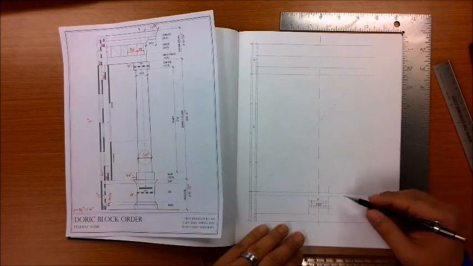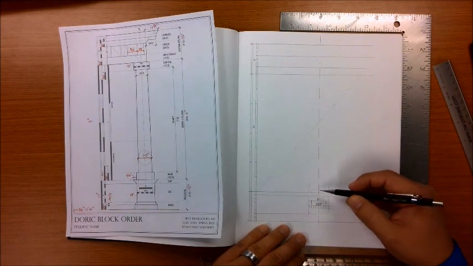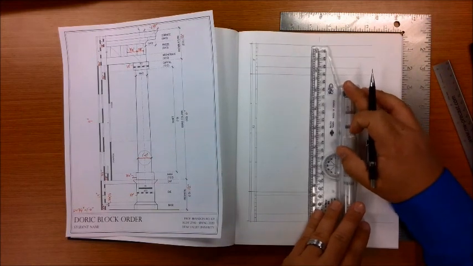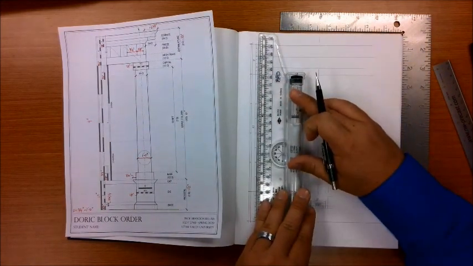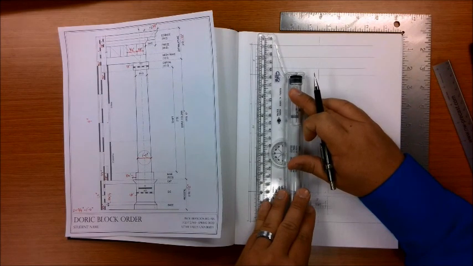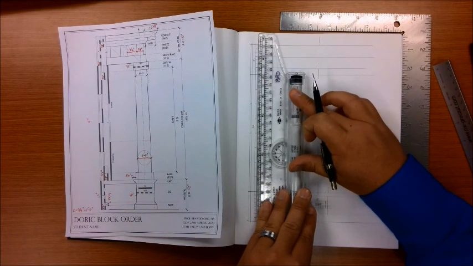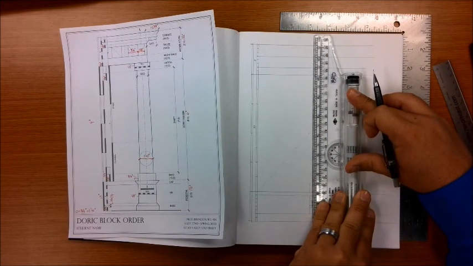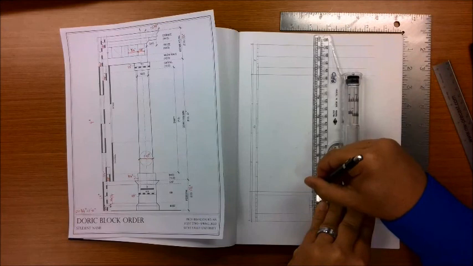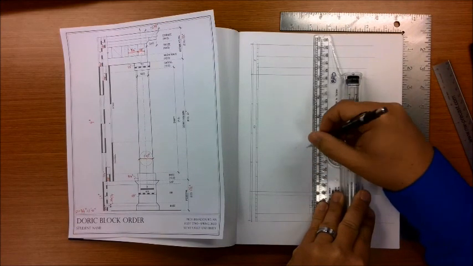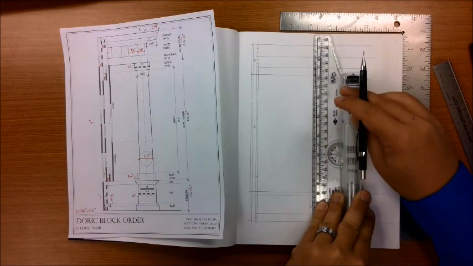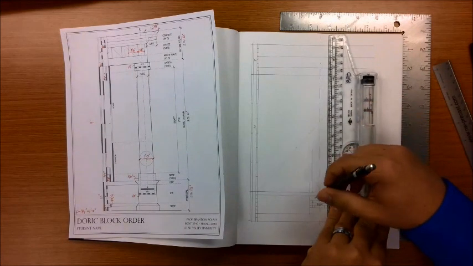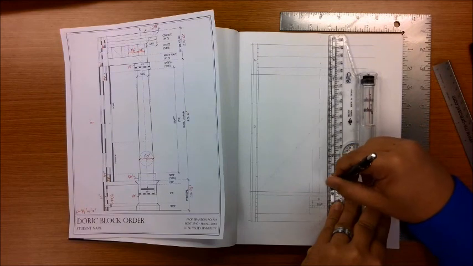Okay, so now that we've got that, we can start going vertical with some of these lines. So in particular, we can start with the column shaft itself. I'm going to take this back over. We're going to go up to the edge of D. We're going to go up about 1/3 of the way on that. Same as this other side.